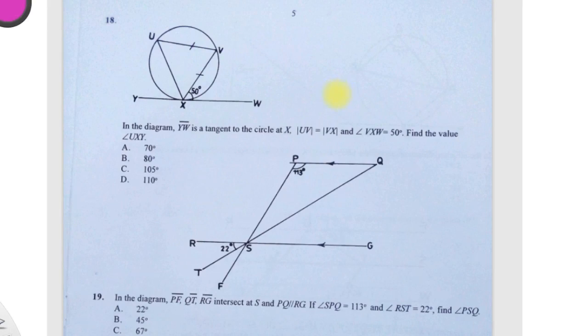We are looking at circle theorem. So let us look at this question. This is an objective question. See that in the diagram, line YW is a tangent to the circle at this point X. The length UV is equal to VX, this line, and angle VXW is equal to 50 degrees, as indicated.